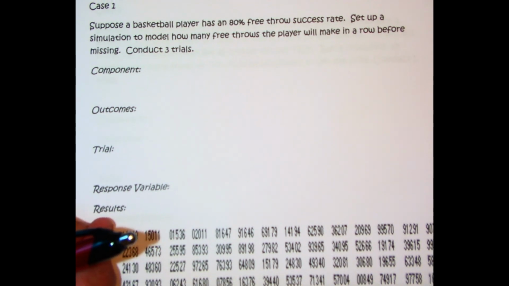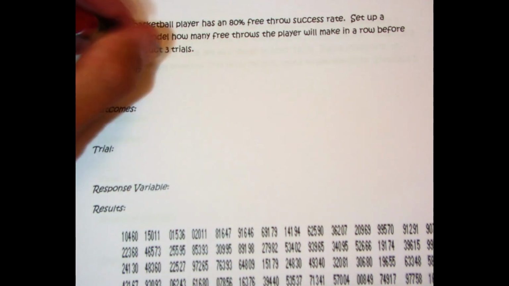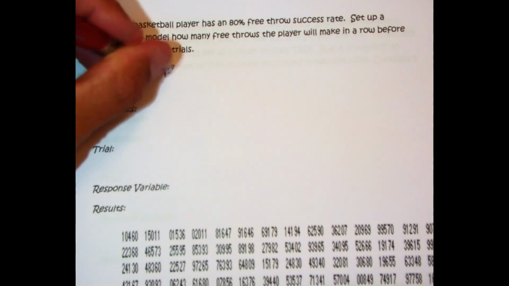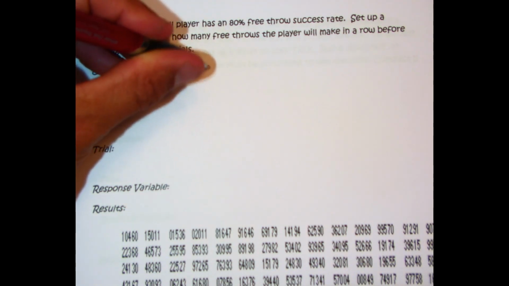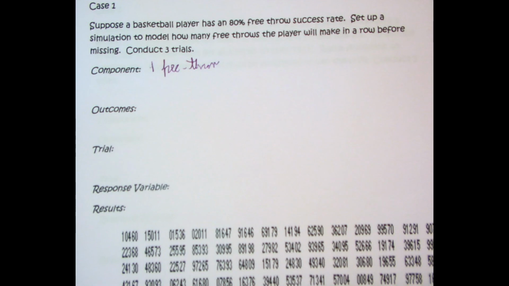The component, what each number is going to represent, is 1 free throw. So the outcomes, we have to assign the numbers.